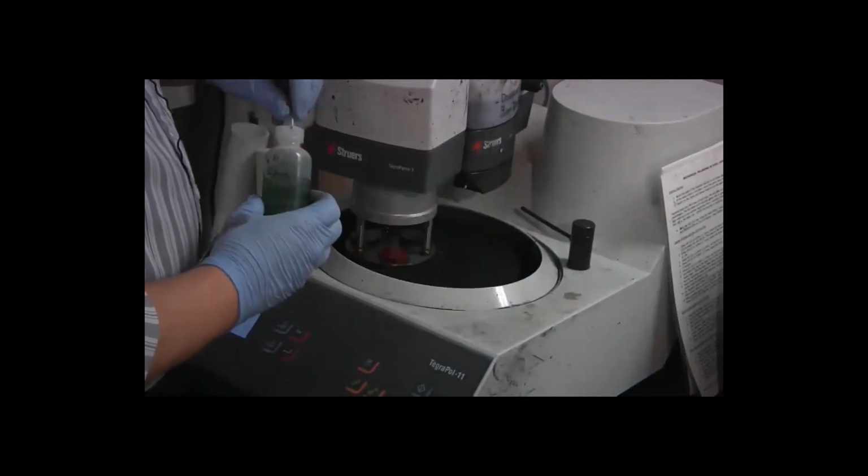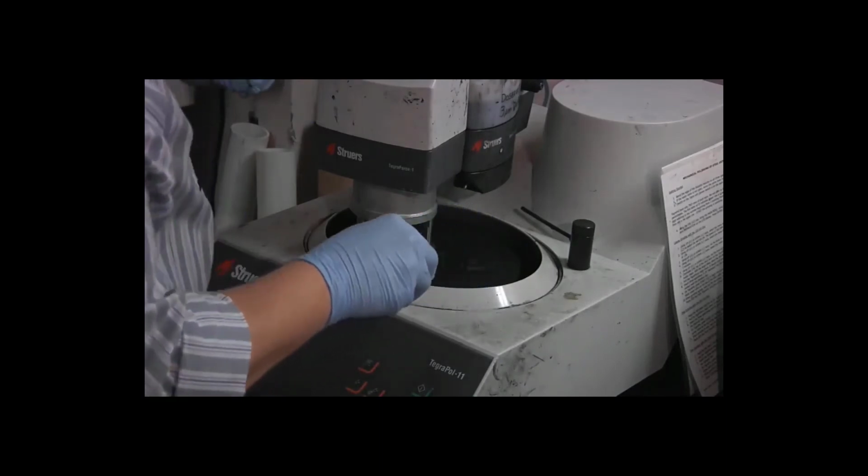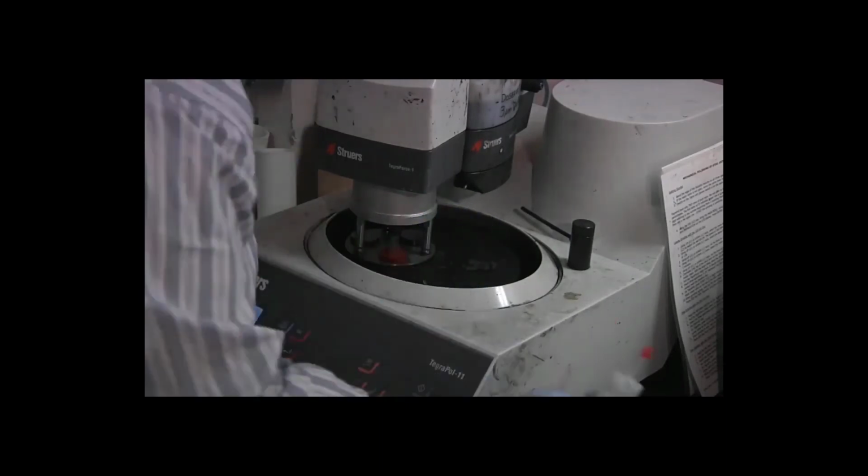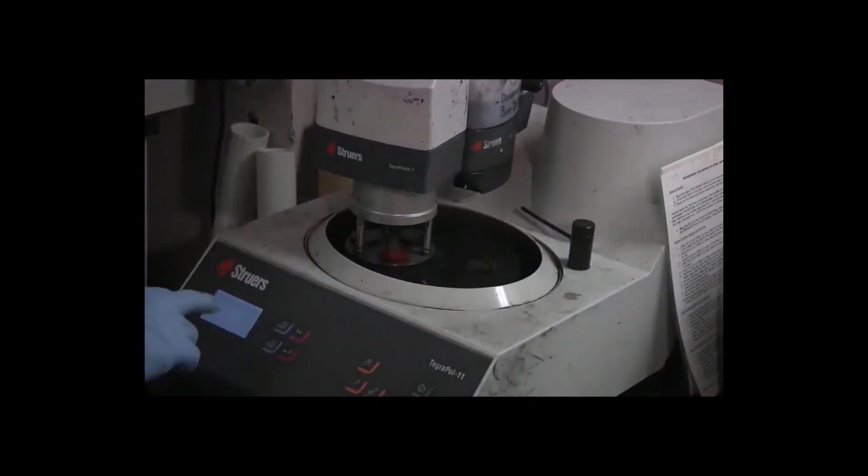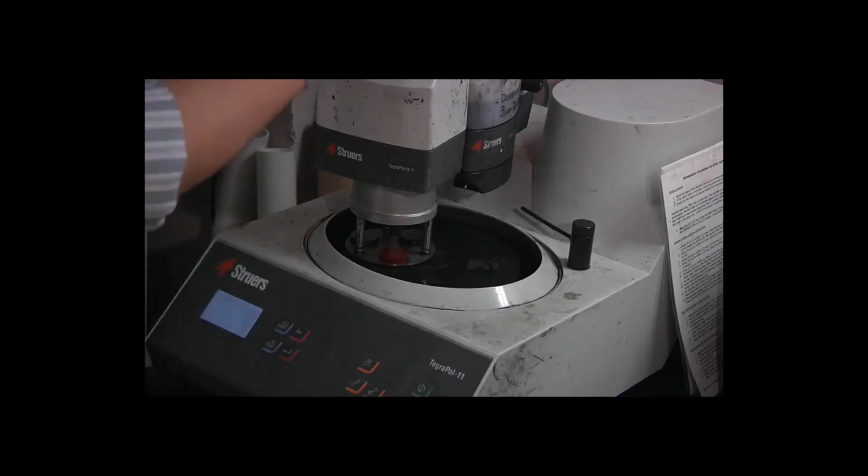A little bit more of our green lubricant. 150 RPM, 3 minutes, 15 newtons, water off. Doser level is back to 10 for the new bottle.